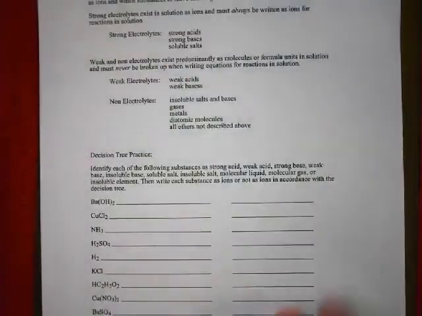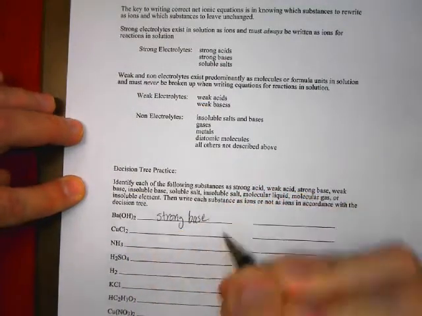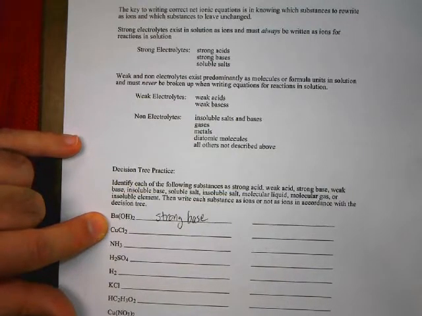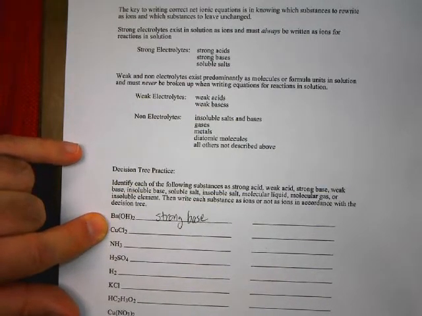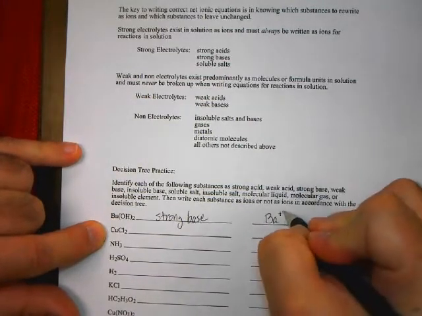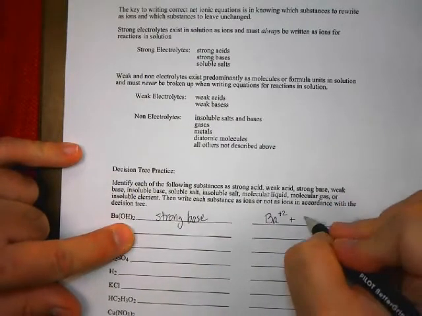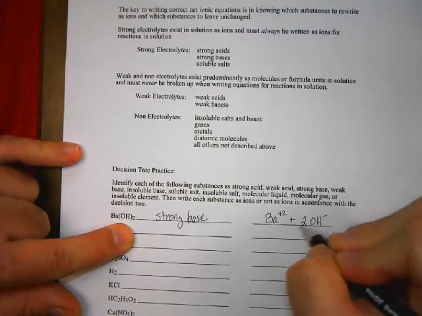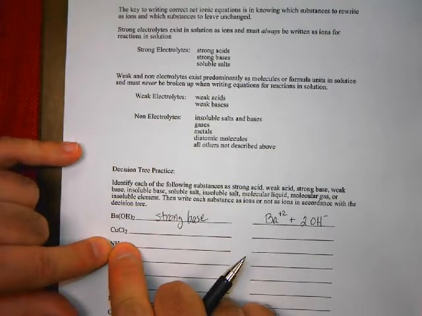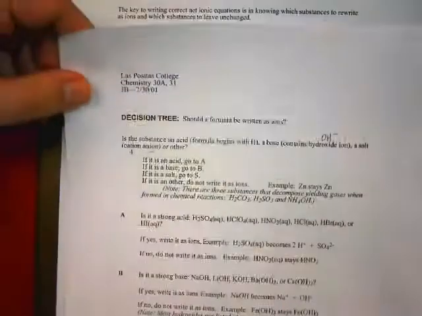So on our worksheet, I'm just going to write strong base. And then I'm going to break this up into ions. And sometimes it helps if you have a charge card, if you're a little bit weak on your polyatomic ions. So barium, if we look on our periodic table, is +2, and OH we know is -1, and we have two of them because of the 2 on the outside of the parentheses, so we have Ba 2+ and 2OH-. If we look at CuCl2, copper 2 chloride or cupric chloride, well, we start here. Is it an acid?